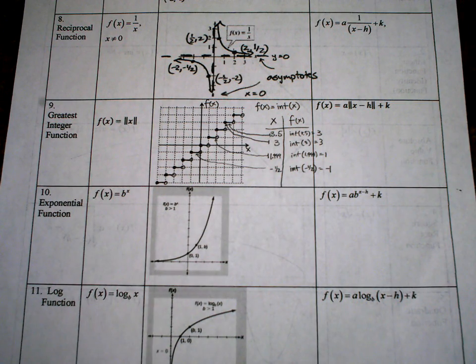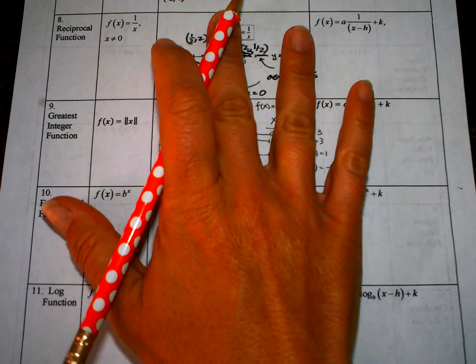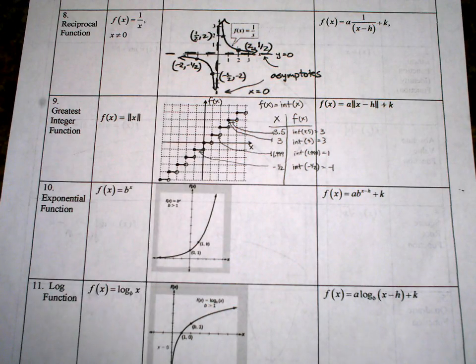Okay, so now you've got a formative to do and work on, but keep this sheet as reference. This is an excellent, excellent resource for you for parent functions.